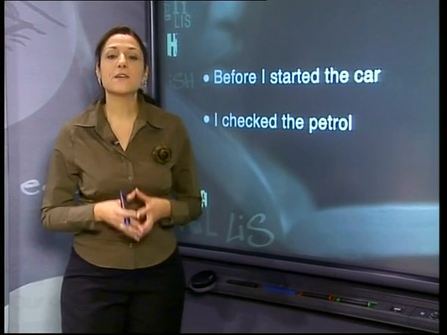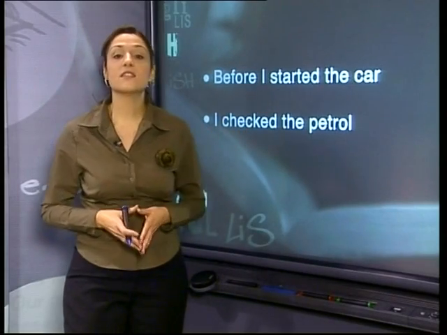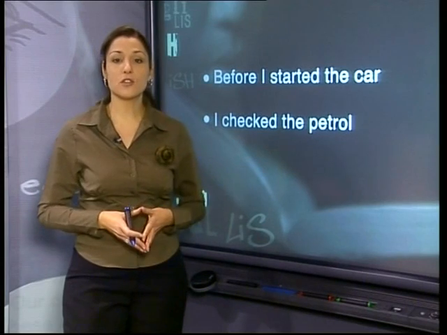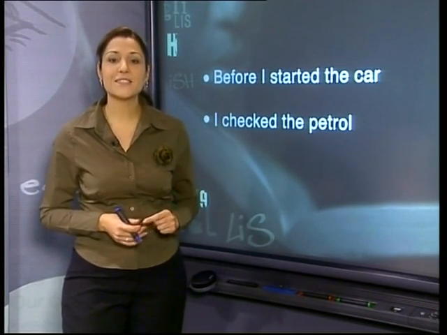That's because it's the main clause. The clause, before I started the car, depends on the other clause, I checked the petrol, for it to make sense. This type of clause is known as a subordinate clause. Subordinate.